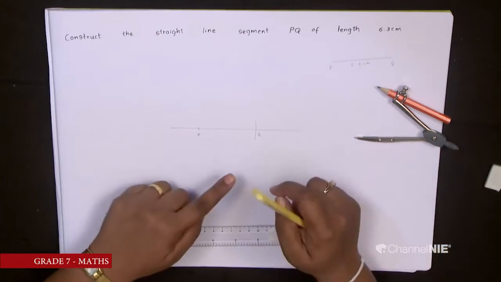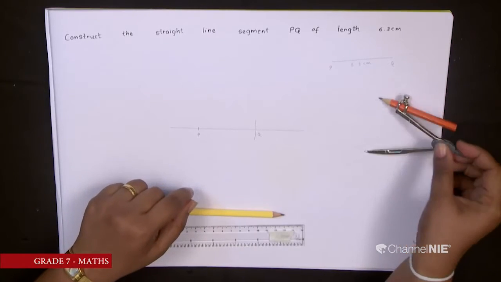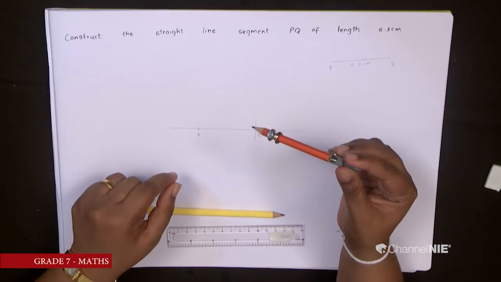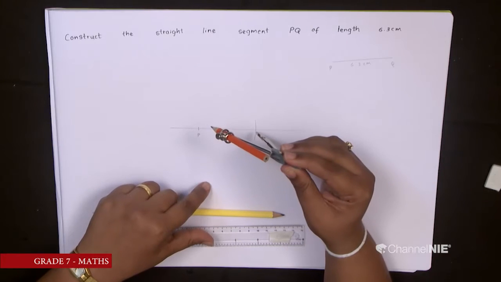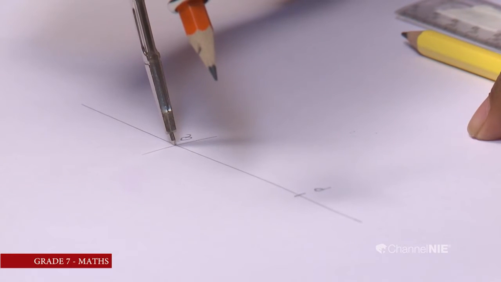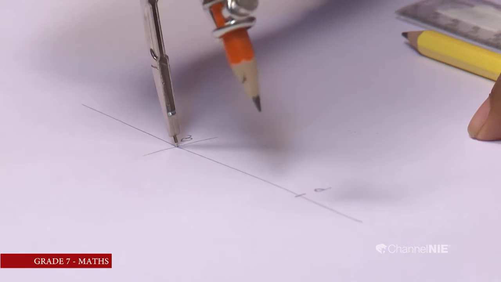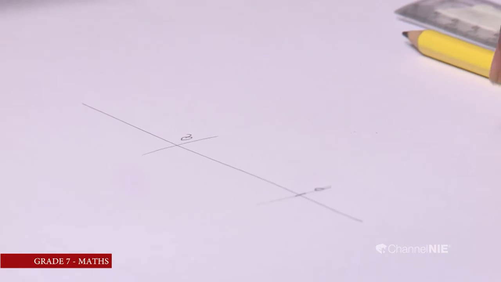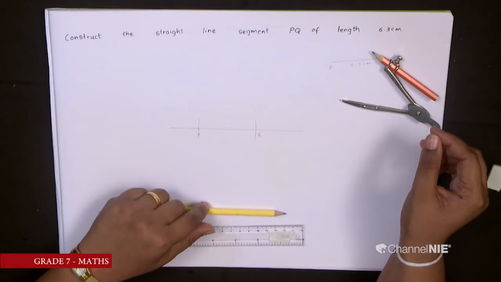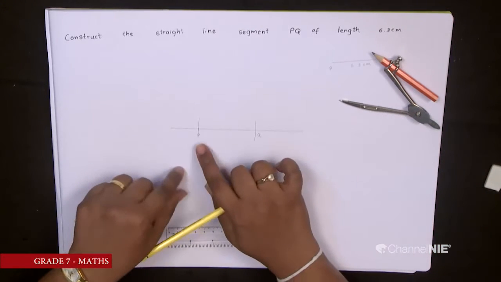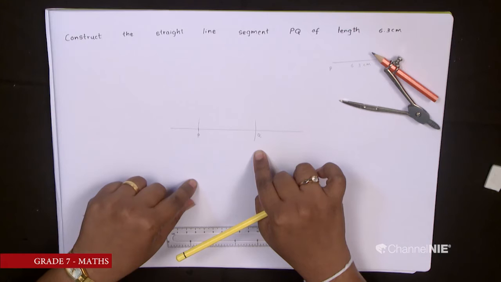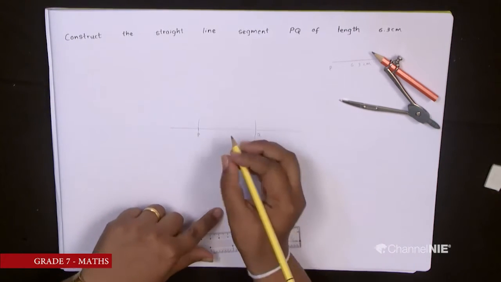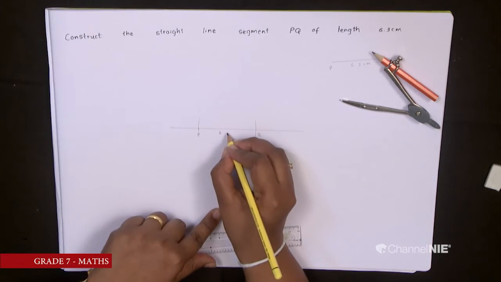Now, we have both points, but without changing the distance on the pair of compasses, we have to place the pair of compasses on Q once again and draw an arc to go across point P. Right. Now, the length of PQ is 6.3 centimeters. You have to mention it.